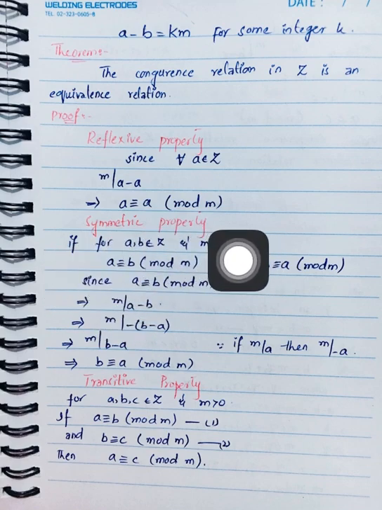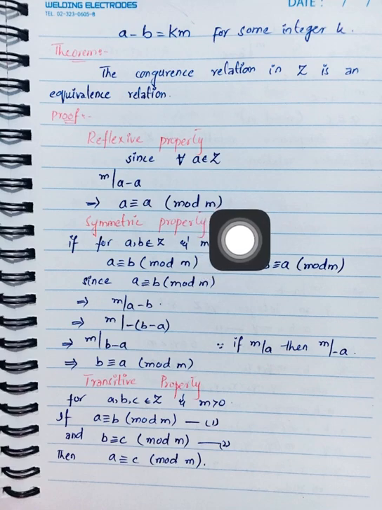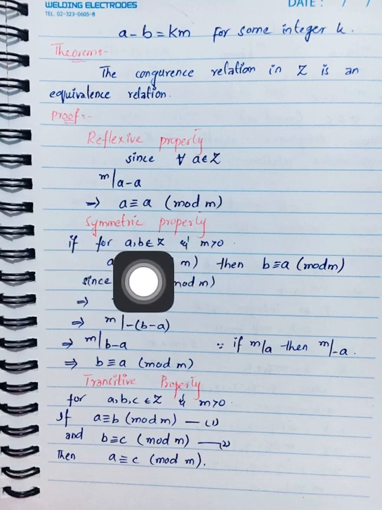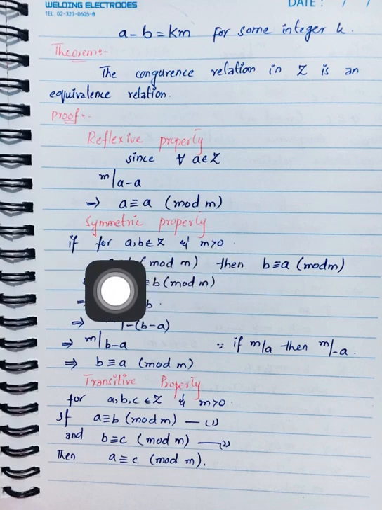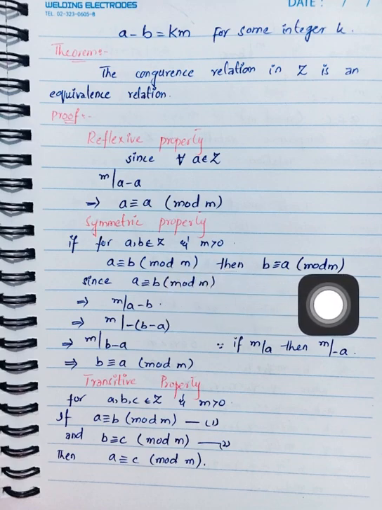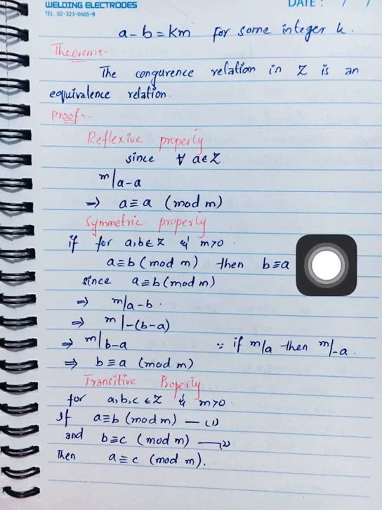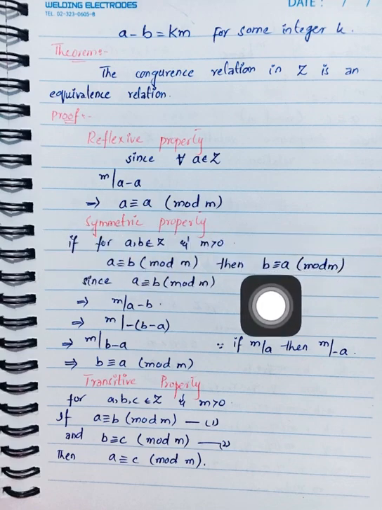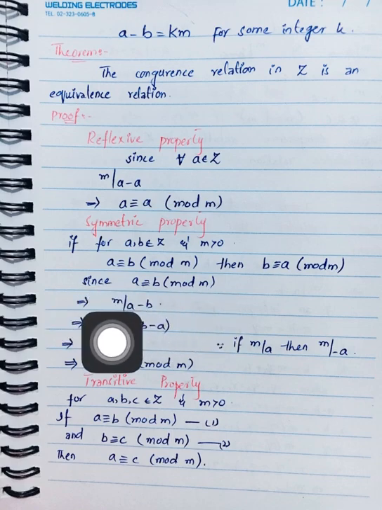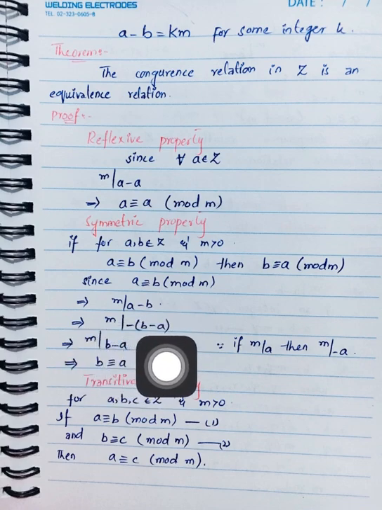Next is the symmetric property. That means if a is congruent to b in modulo m, then b is congruent to a. We have to prove this condition: for a, b belonging to Z and m greater than 0, if a is congruent to b modulo m, then b is congruent to a modulo m. Since a is congruent to b in modulo m, m divides a minus b, that means m divides minus (b minus a).